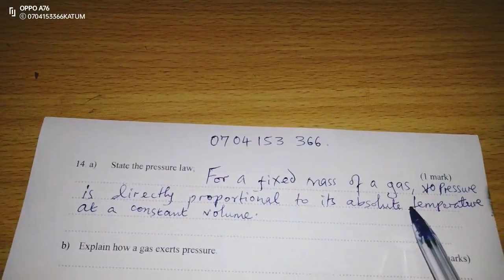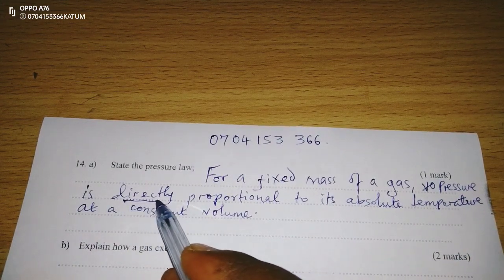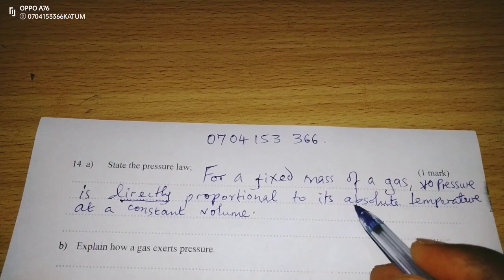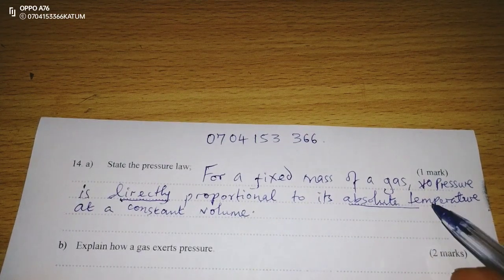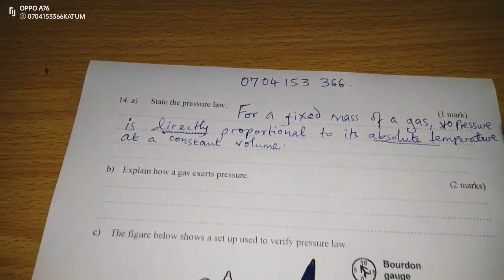So keywords are directly proportional, then absolute temperature, not just temperature, absolute temperature.